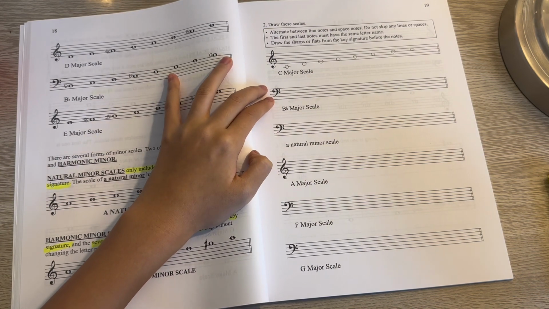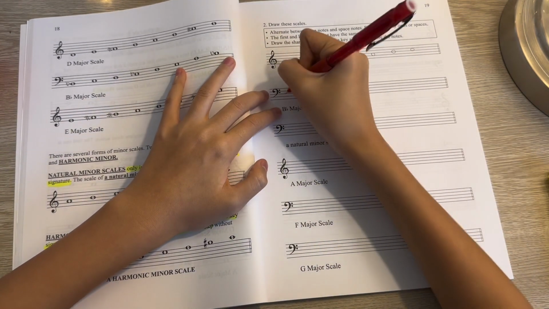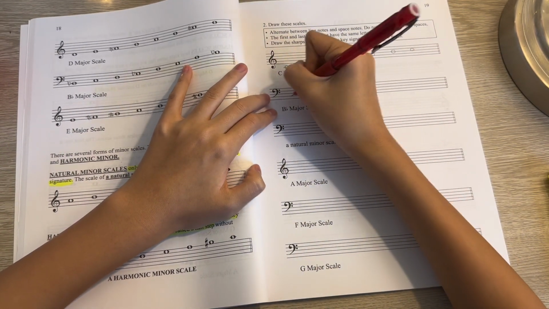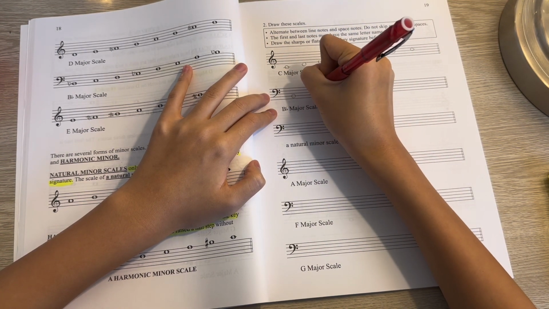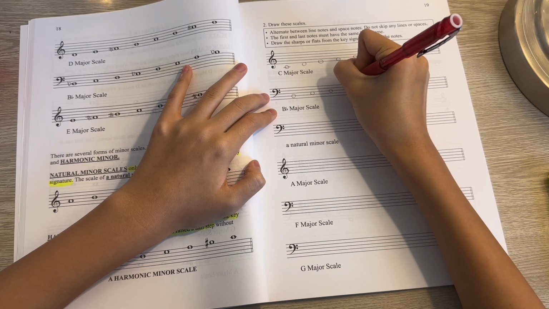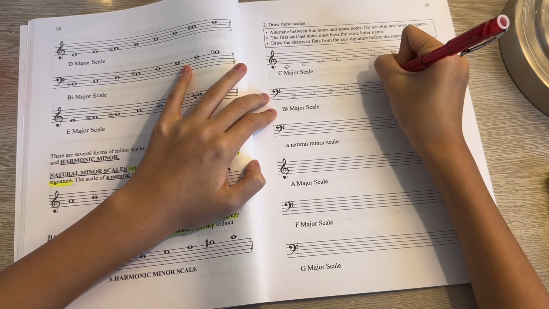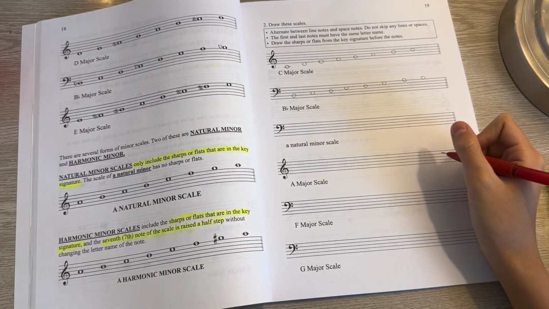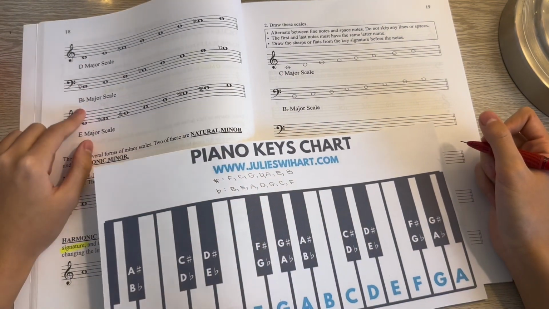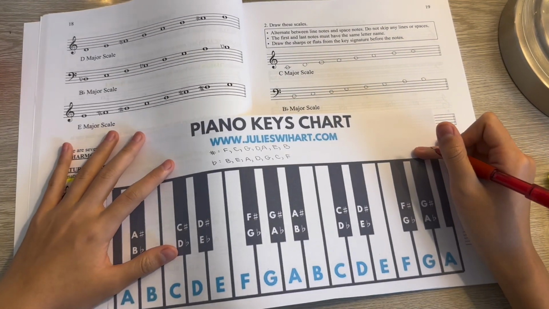Okay, let's do B flat major scale. Again, bass clef, draw from B to B. So we have B, C, D, E, F, G, A, B. Now, I know we already did one over here, but it's okay. We can just do it again.